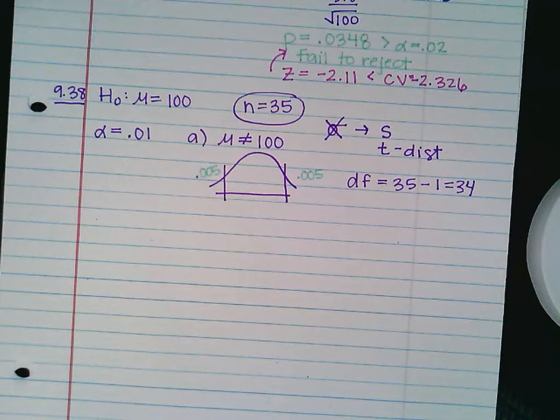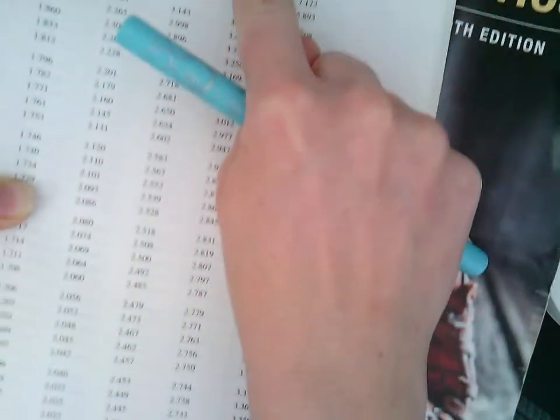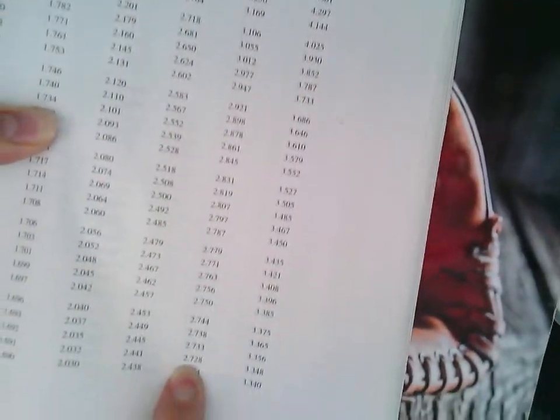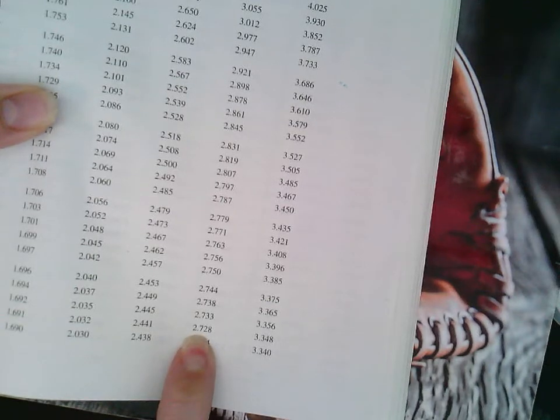And then when I'm looking under my t-distribution, I'm going to look at degrees of freedom being 34, which is actually here on this first page. My right tail here is 0.005, and then I go all the way down to 34 degrees of freedom, and I get 2.728.